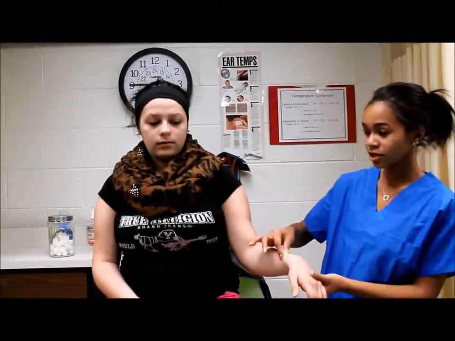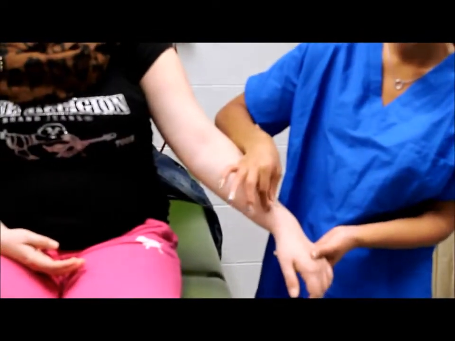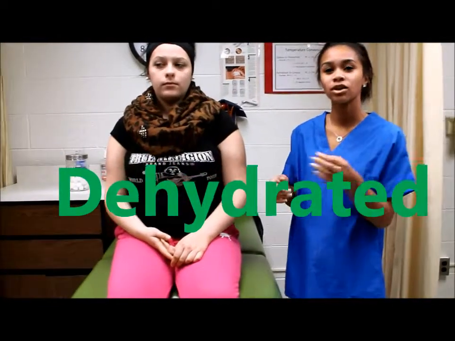We also want to check for hydration. A good way to check for hydration is by taking your index finger and your thumb and lightly pinching the skin, and it should go right back to its original position. I'll do it again. If it doesn't do this, it's a sign that the person is dehydrated. You might see in elderly people, it might form a weird tent at first and then slowly move back to its original position. That just means they need some hydration in their life.